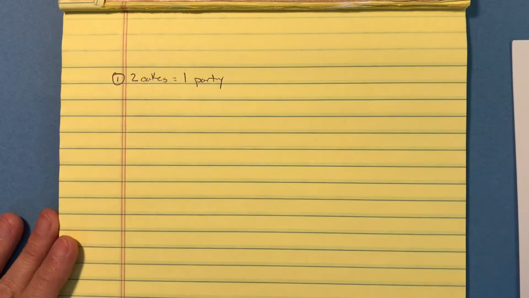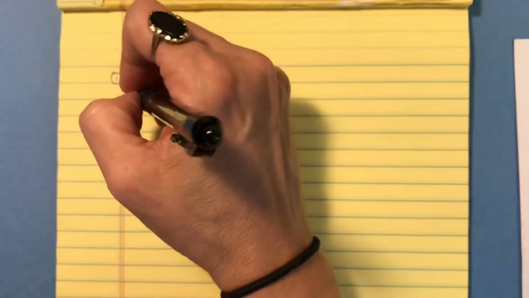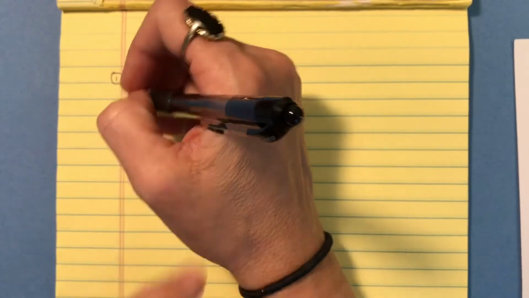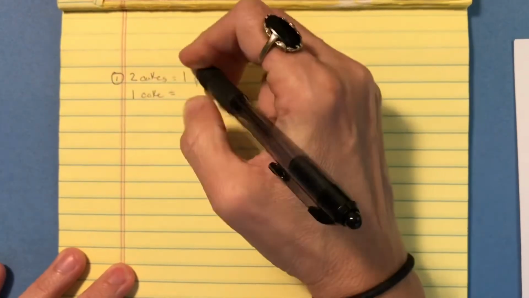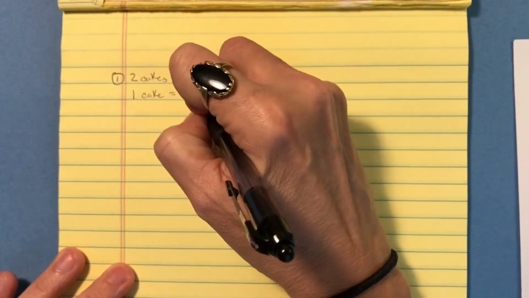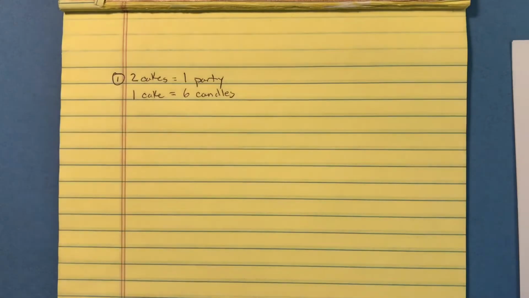So next we have the sentence, each cake will have 6 candles on it. That word each means 1. So 1 cake is equal to 6 candles. So basically a conversion factor is simply an equivalency. This thing is equal to this thing, so you can convert between the two. One elephant has 4 legs. So elephants and legs, you can create a relationship between.